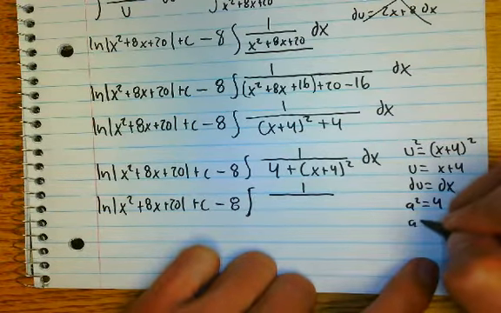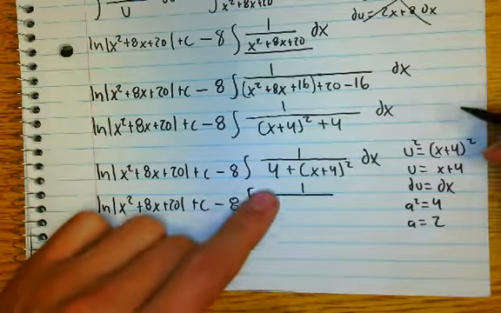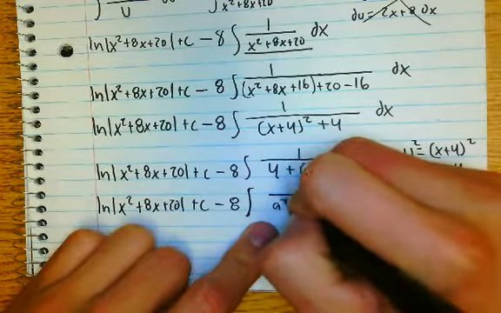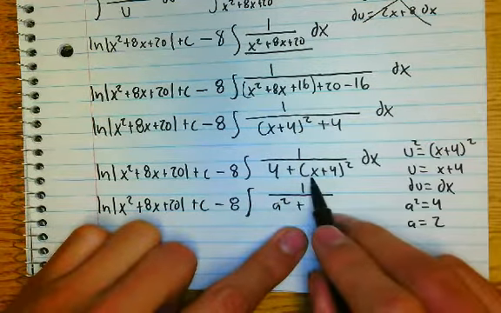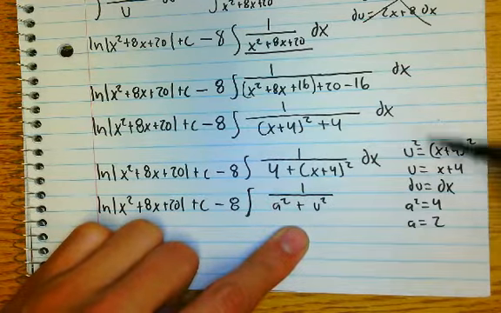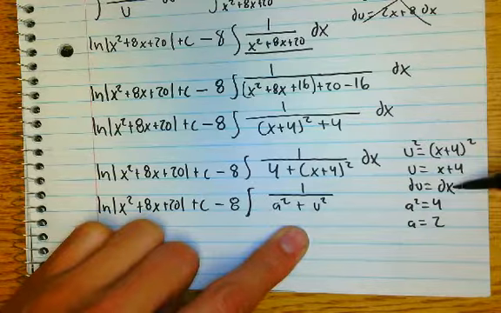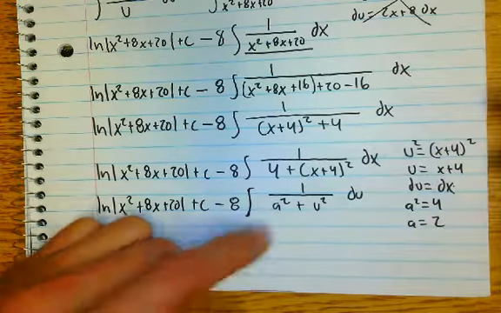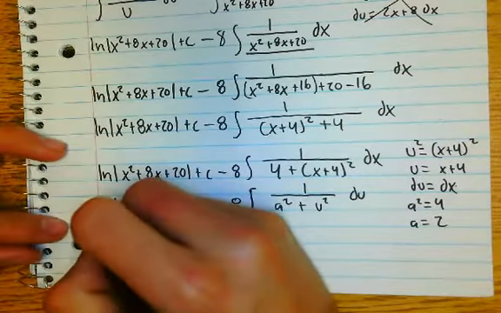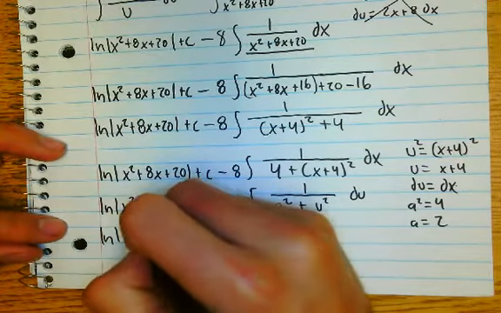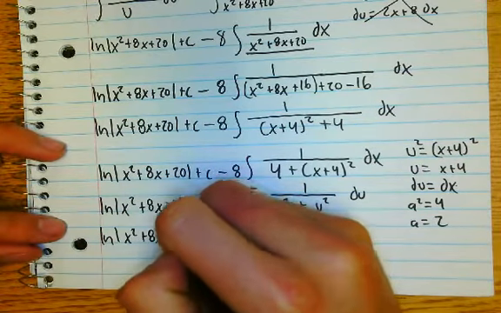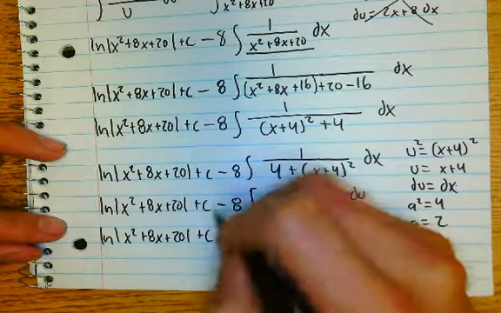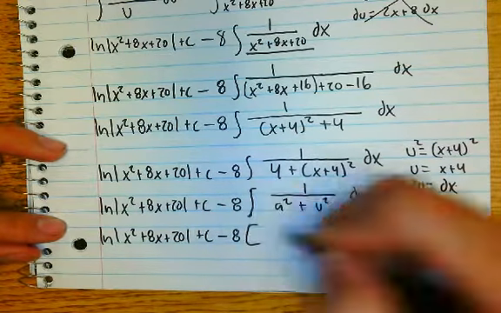So 4 is a squared plus u squared, and now we know that du is dx. So we're ready to integrate this. Natural log of x squared plus 8x plus 20 plus some constant minus 8 times arctangent of what?